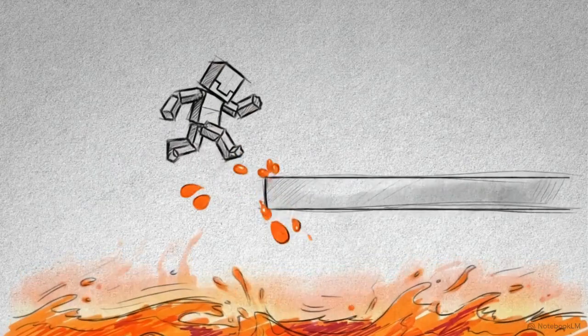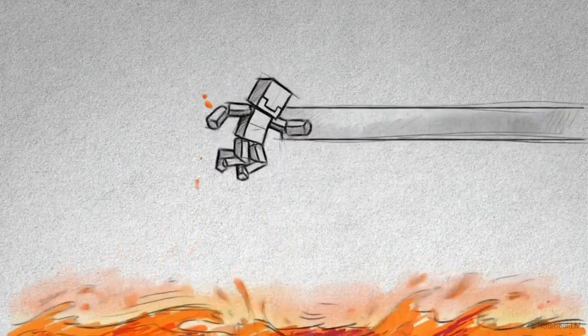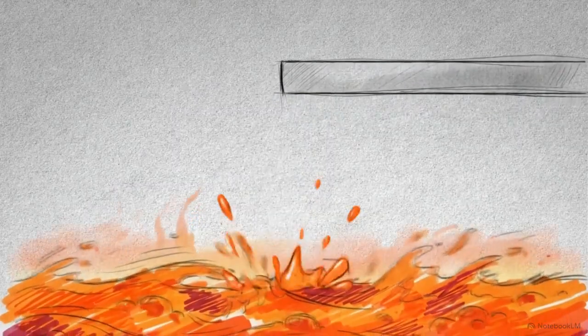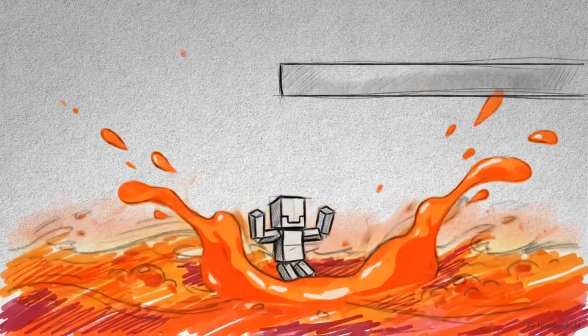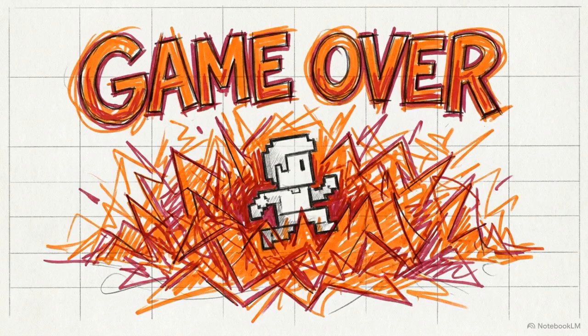But when a game, or a real-world system, involves thousands of steps, we need a mathematical shortcut to find the answer. Now let's add a rule. Our character is standing on a platform, and everything below that starting line is a lava floor. If they ever drop below the starting height, they're out.